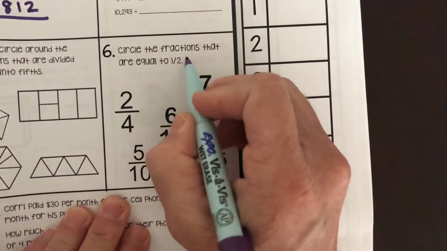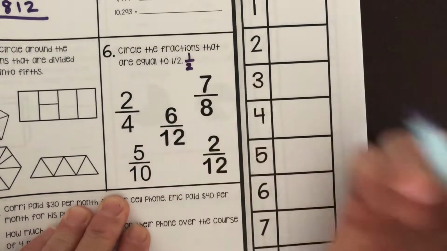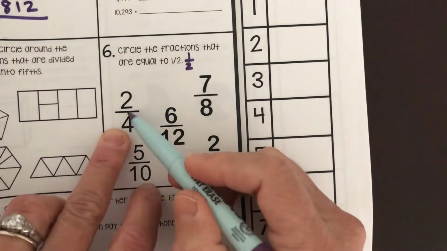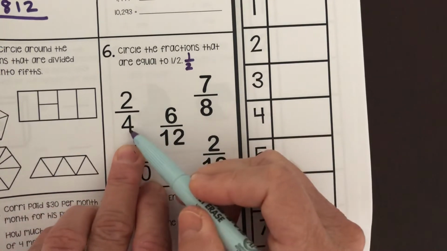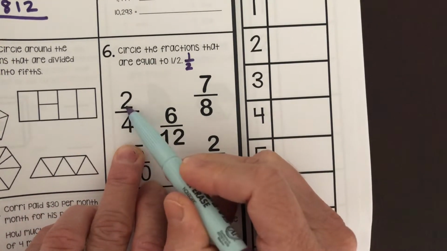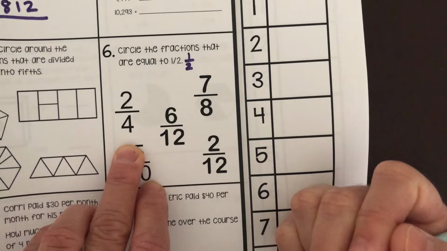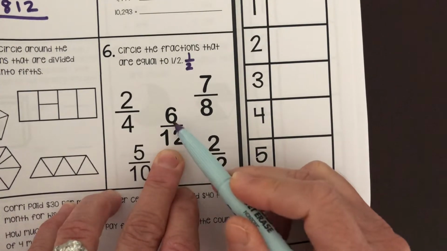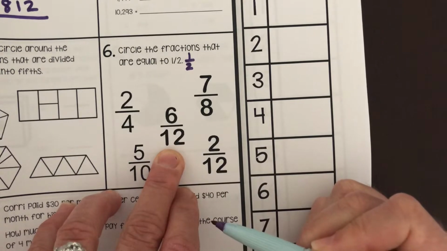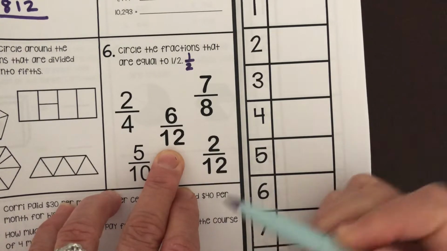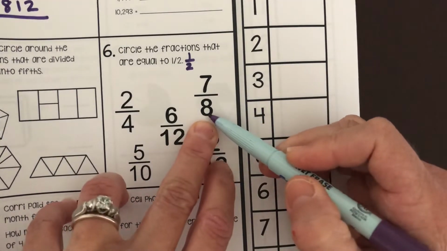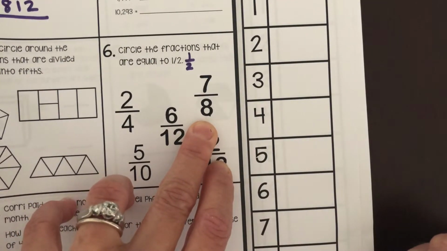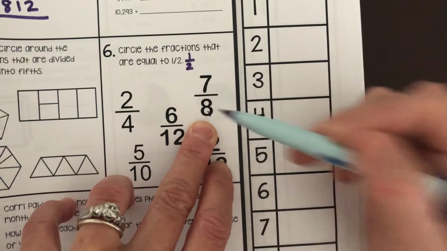Okay, circle the fractions that are equal to 1/2. You could use your fraction flip book to help you with this, but also you can look at this and say, okay, if I divided a pizza into 4 equal parts and I ate 2 of them, did I eat half of the pizza? If I divided a pizza into 12 equal parts and I ate 6 of them, did I eat half of the pizza? If I divided a pizza into 8 equal parts and I ate 7 of them, did I eat half of that pizza? Is 7 half of 8?